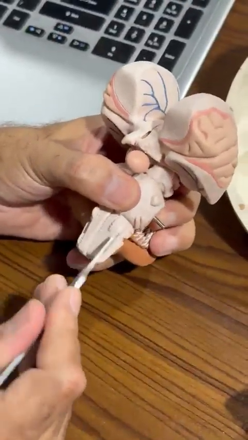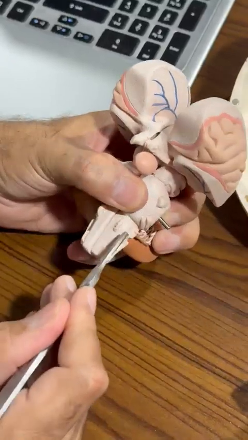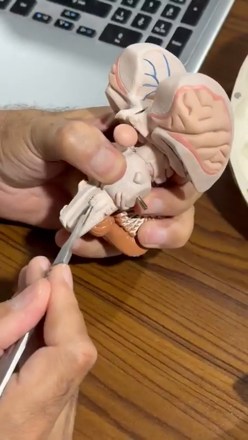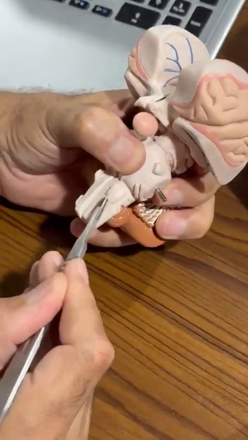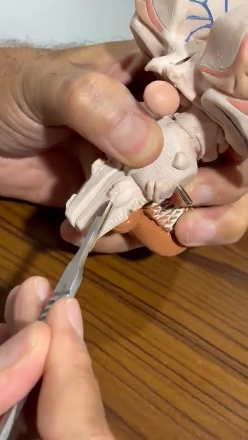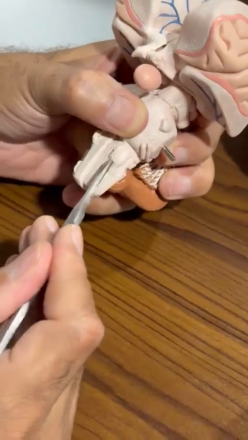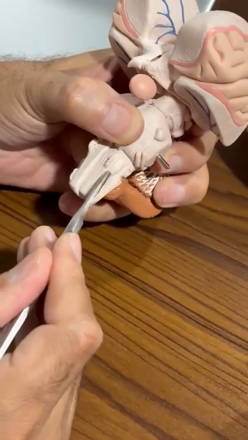Now, just posterolateral to this pyramid, we have this oval elevation. You can see this over here. This oval elevation is called the olive, and it is due to the presence underneath of the nucleus called the inferior olivary nucleus, which lies behind it.